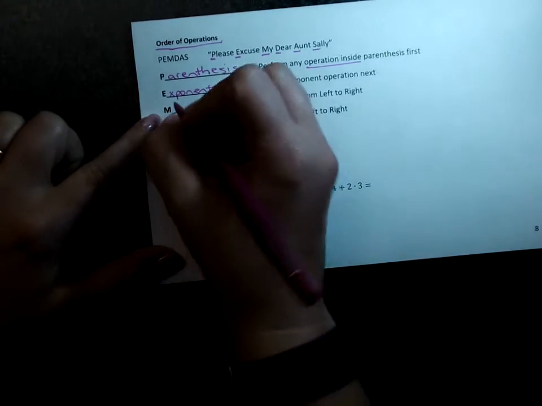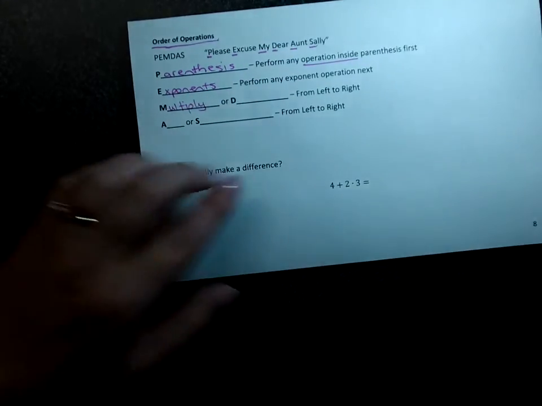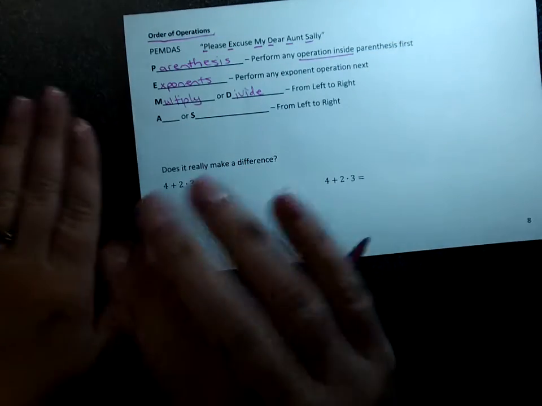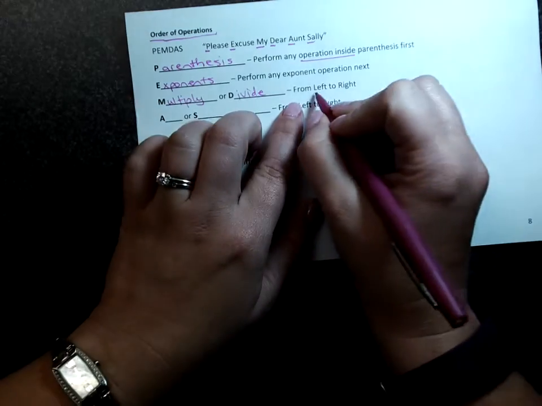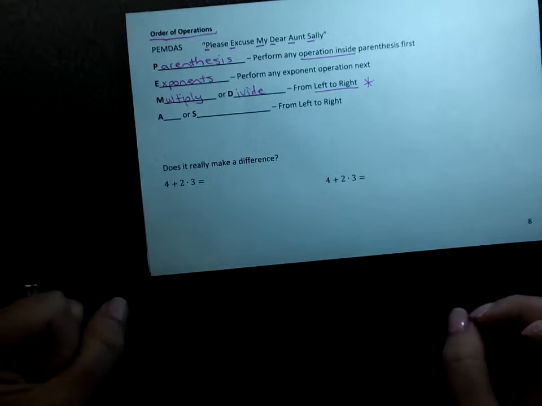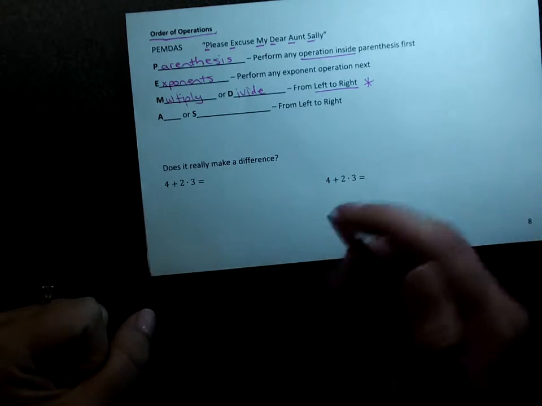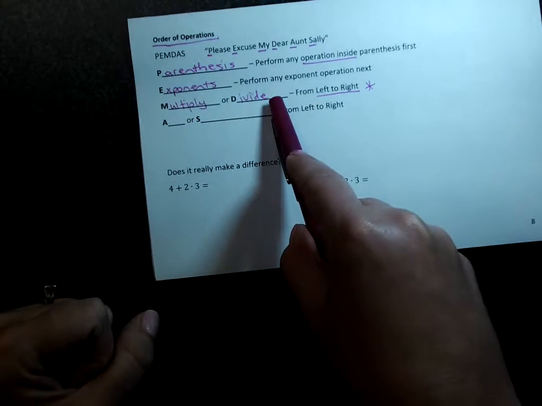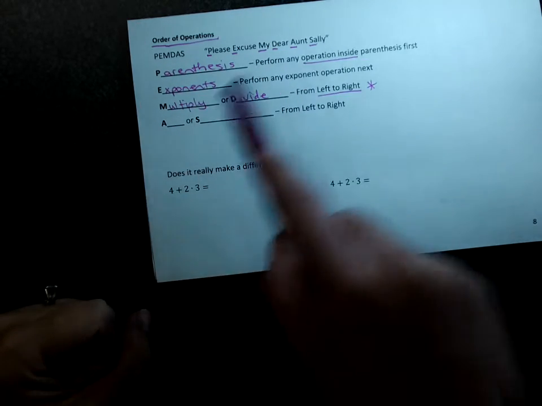The M stands for multiply. The D stands for divide. We multiply or divide, whichever comes first from left to right. For me, that's the trickiest step. I have to slow down and remember, multiply or divide whichever comes first from left to right. I have a bad habit of multiplying first and then dividing, but that's not how it works. It's multiply or divide from left to right.